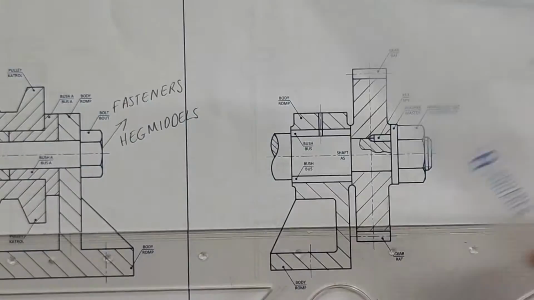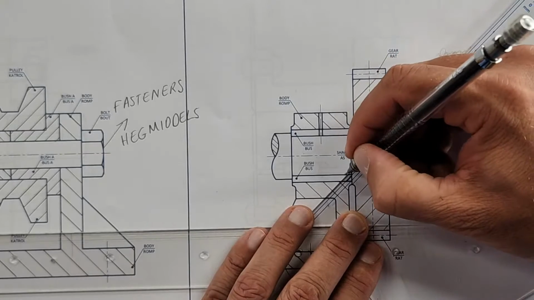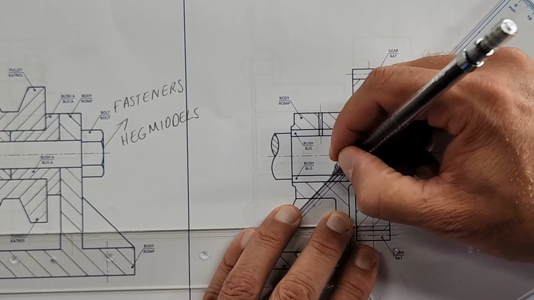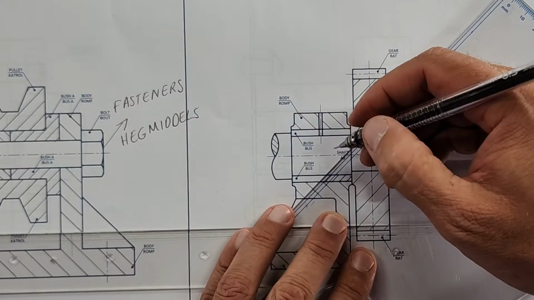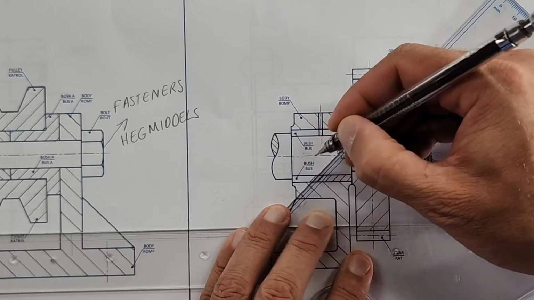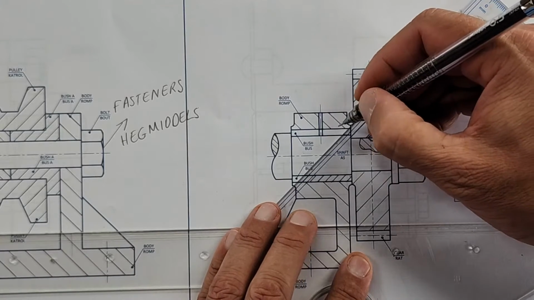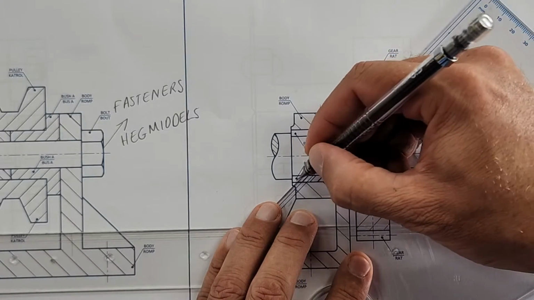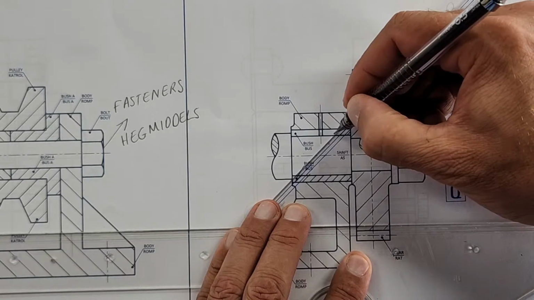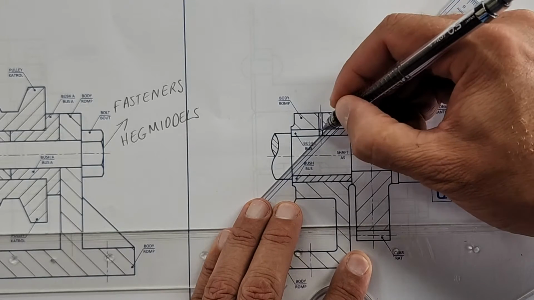Right. Then I've got a bush here. I'm going to change the direction, and this bush goes all around, so the top and the bottom is going to be the same angle, same spacing. So there we're just going to continue. Okay, try not to go over the lines here. Try and keep this neat.